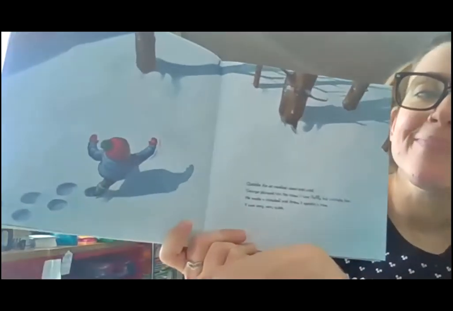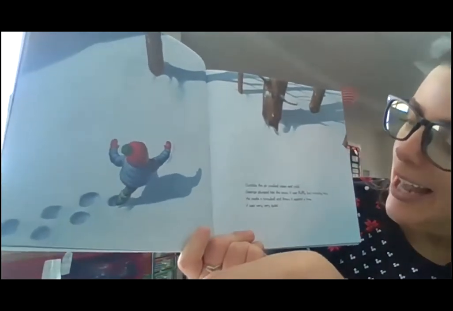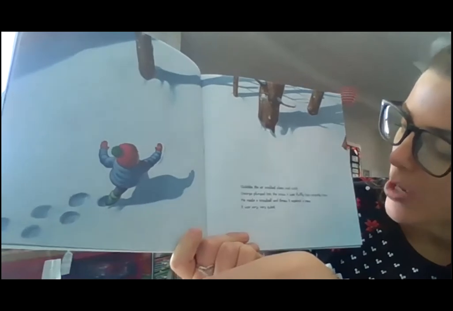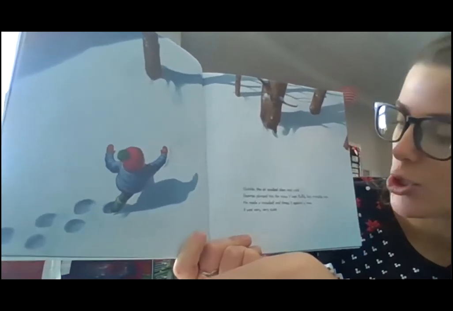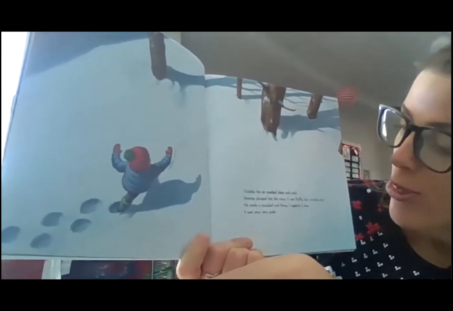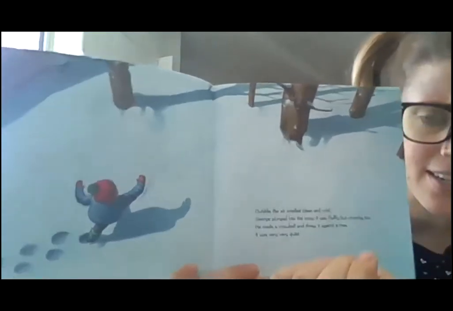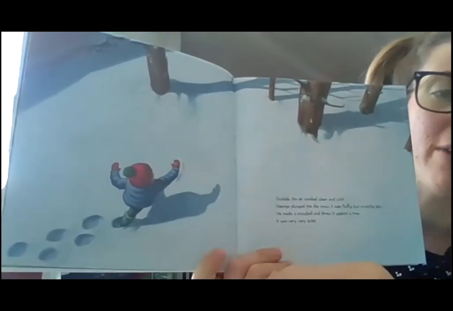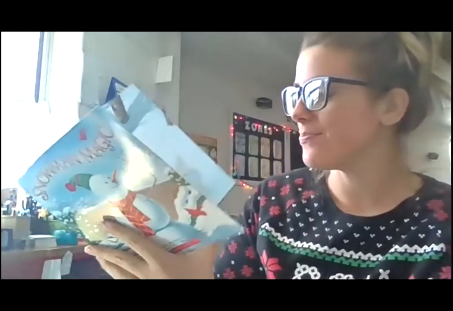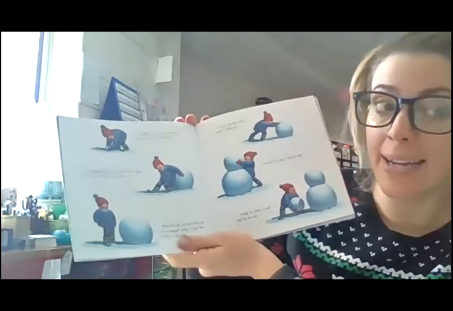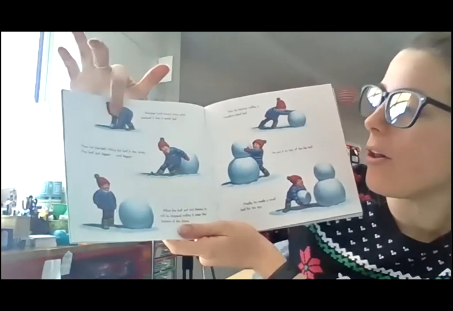Outside, the air smelled clean and cold. George plunged into the snow. It was fluffy, but crunchy too. He made a snowball and threw it against a tree. It was very quiet. Sometimes snow does that. It kind of muffles all the sounds, and the world just seems really quiet and peaceful. I love it.